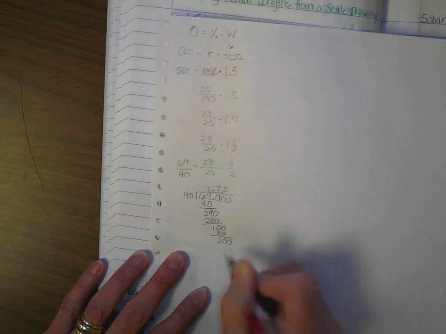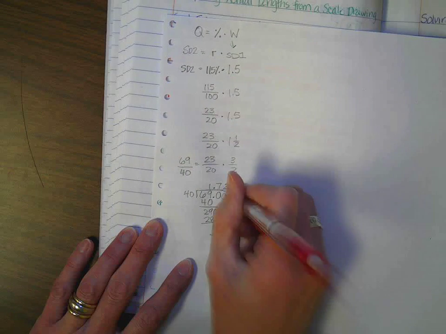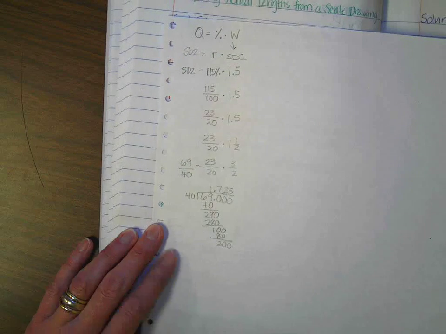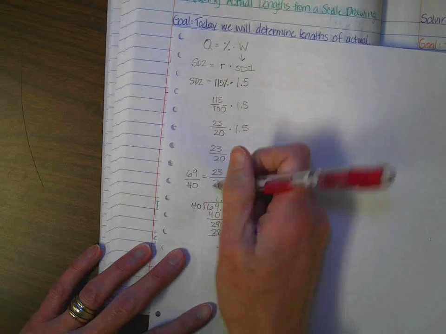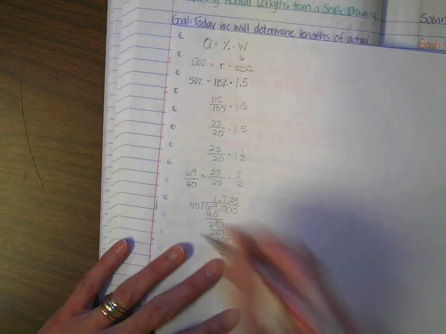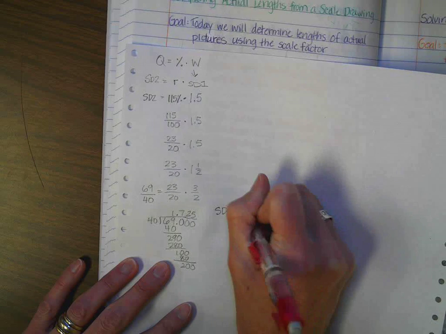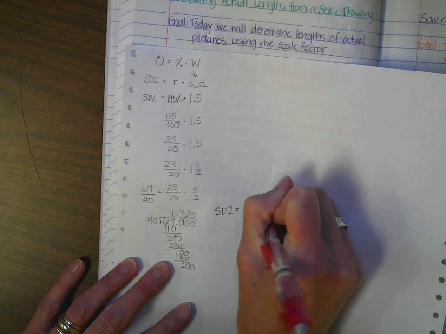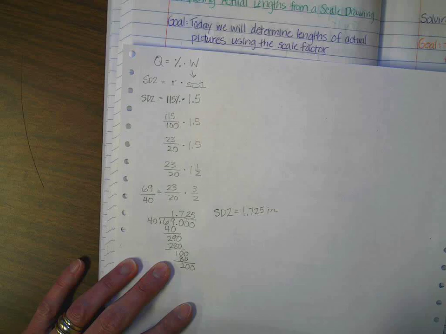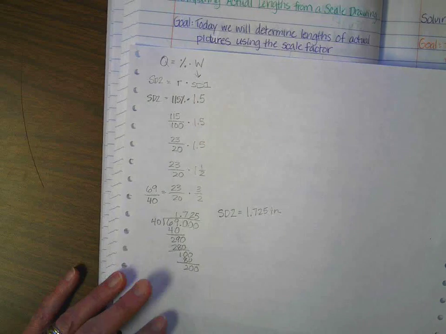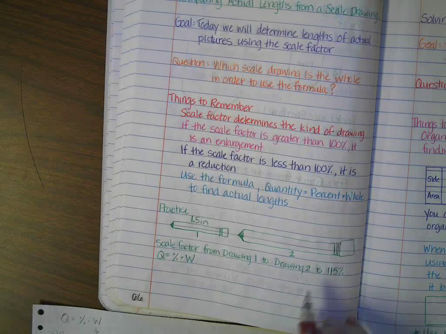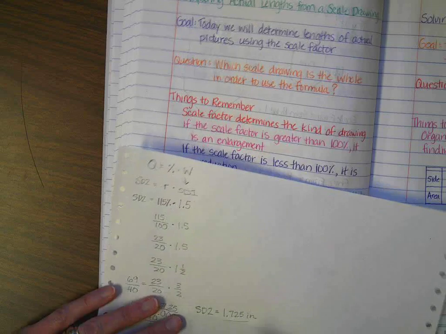And you bring down your last 0. 40 can go into 200 5 times. So you know the length of scale drawing 2, which is what all of this work was telling us. The scale drawing 2 pencil is 1 and 725 thousandths inches. And you just found the length of the second pencil.